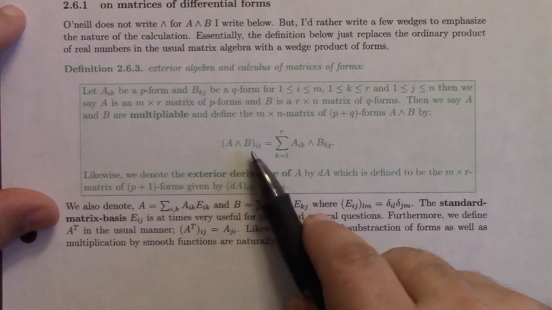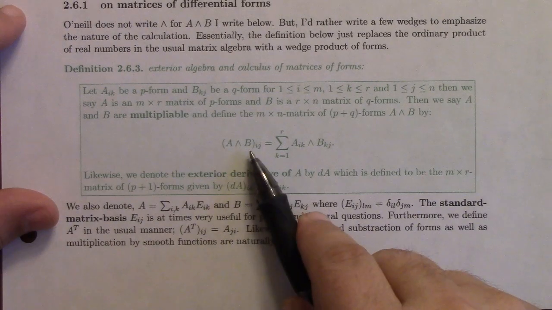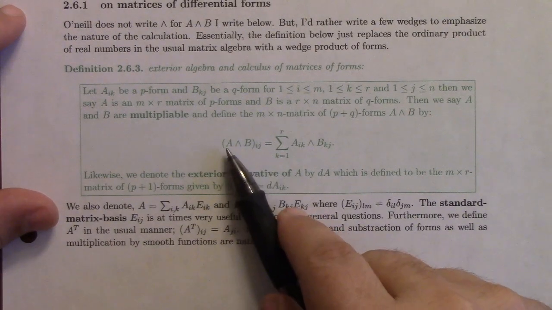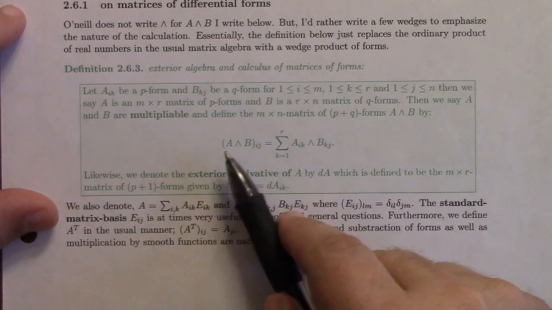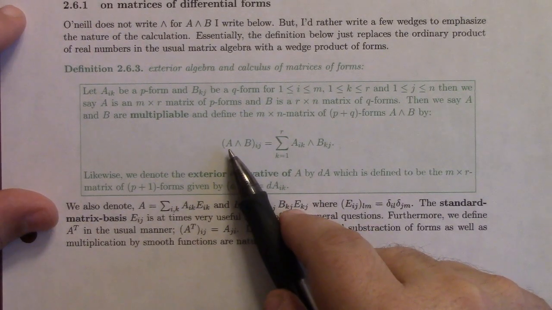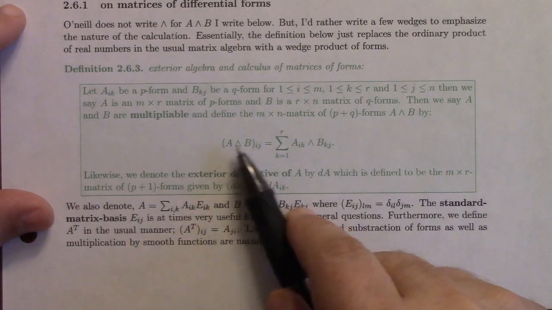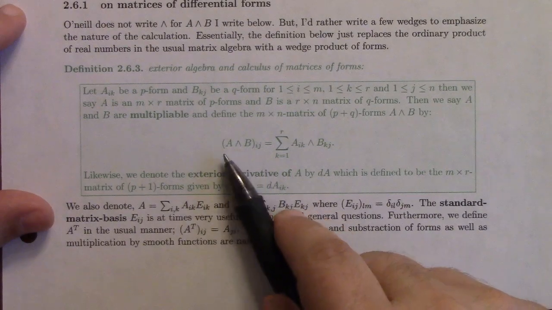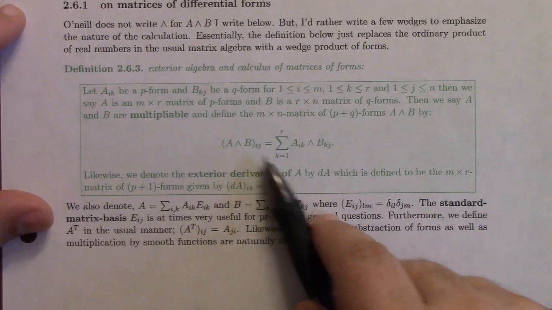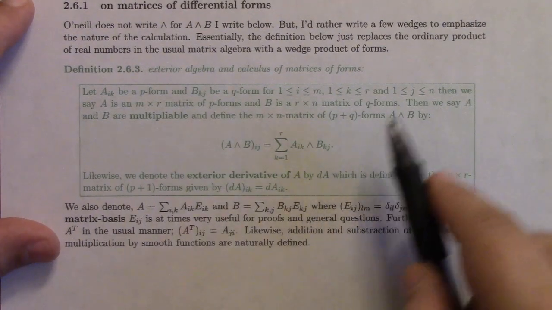To take the wedge product of two matrices of differential forms, first of all, I assume that the two matrices have forms of the same degree, like A is a matrix of one forms, or B is a matrix of three forms. I'm not going to have A partly made of one forms and partly made of two forms. It has to have homogeneous degree throughout all its entries. Now, these could even be zero forms. If A and B are both just matrices of functions or matrices of numbers, then this drops back down to ordinary matrix multiplication, and typically you would omit the wedge.